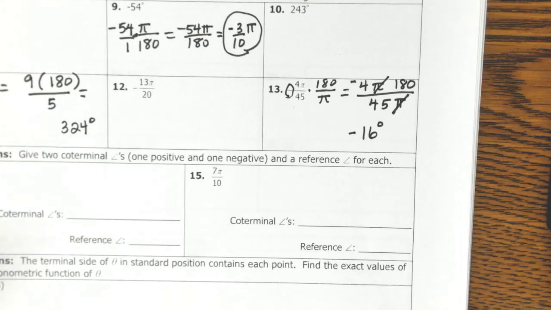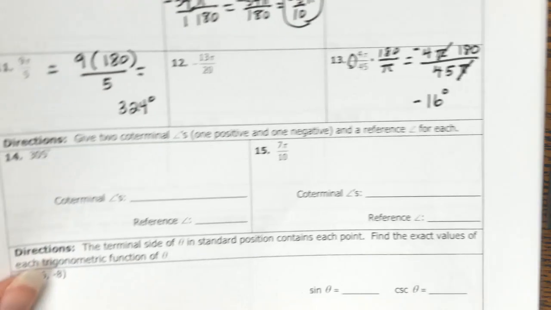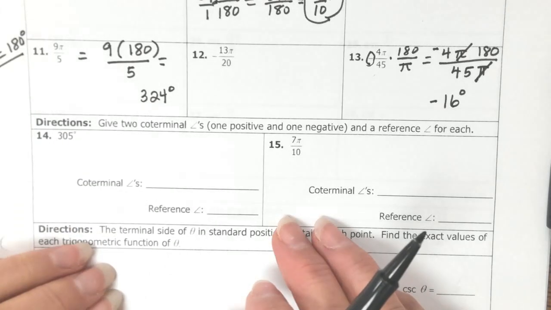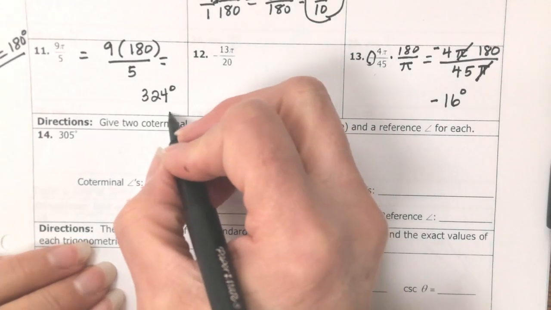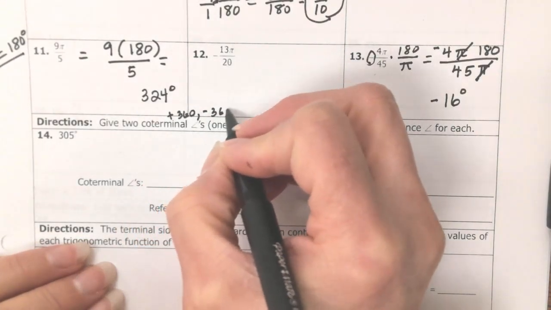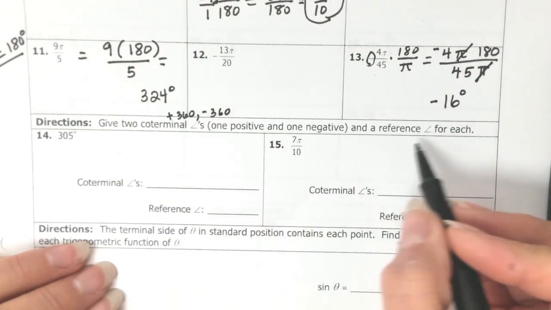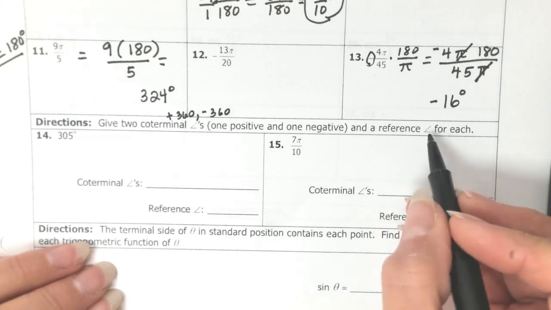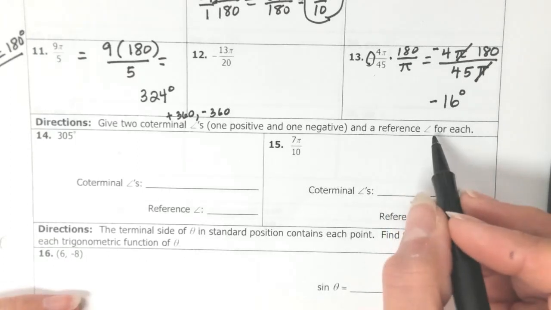So now let's look at number 14 and 15. Remember, to find coterminal, this is where we just add 360 or we subtract 360. They wanted one positive and one negative, and they want the reference angle. Now, the reference angle is either how far is it from 180 or how far is it from 360. So you may have to think about that one.